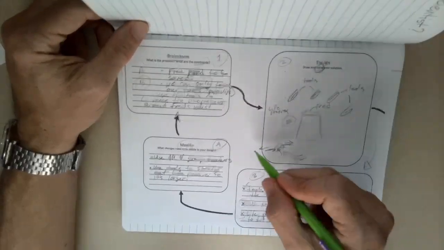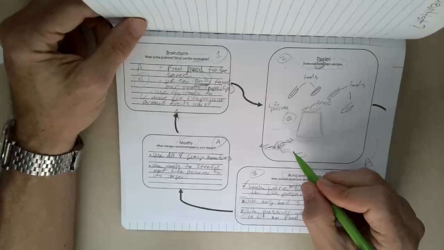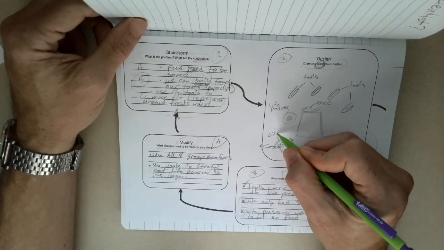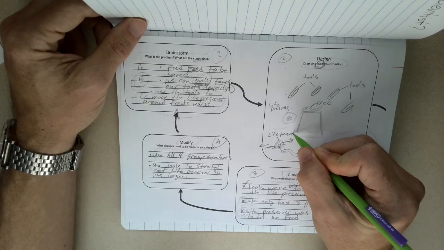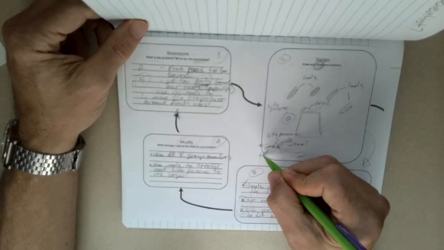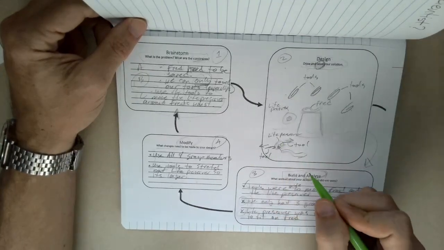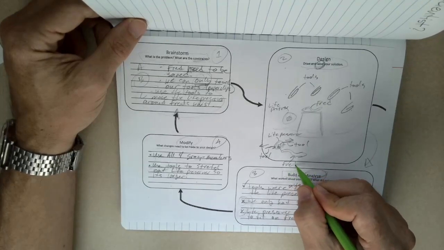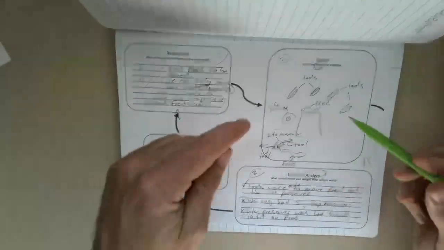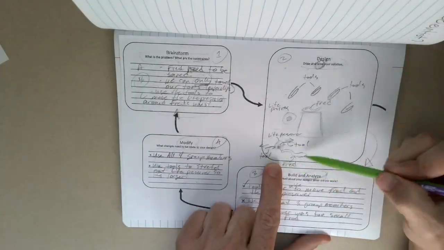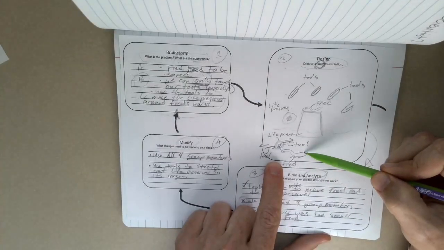And remember, anytime we're drawing a design in this notebook or in science, we add labels. So I labeled my life preserver, I labeled my tools, and I labeled Fred.